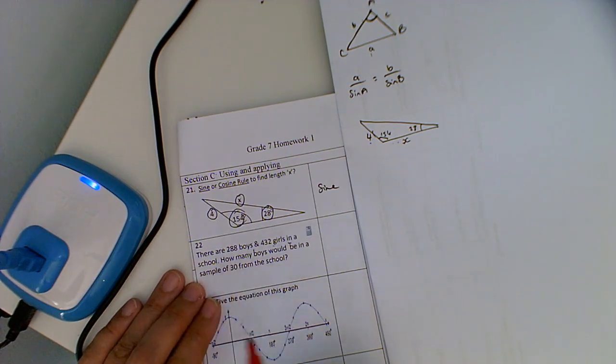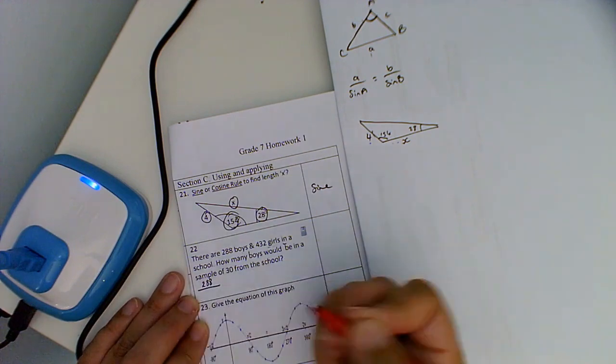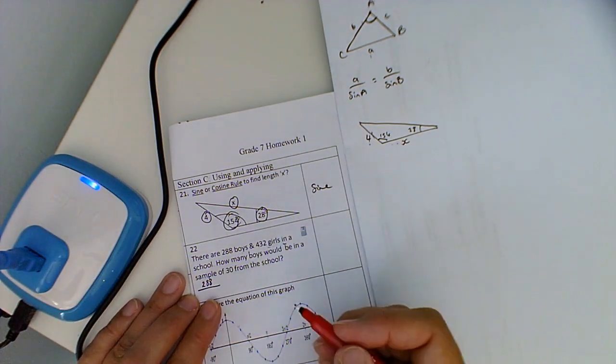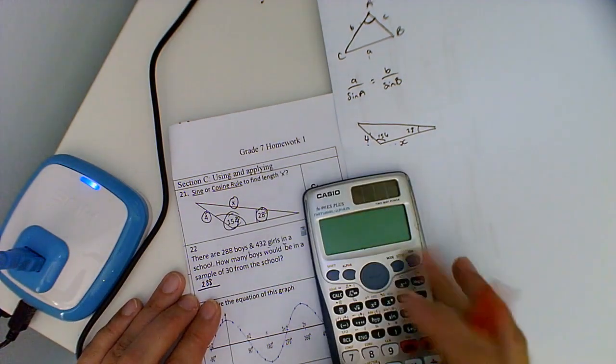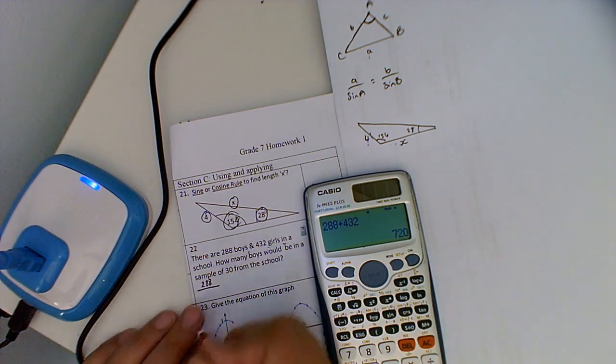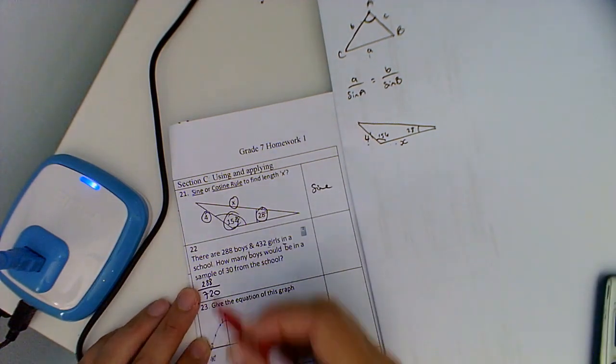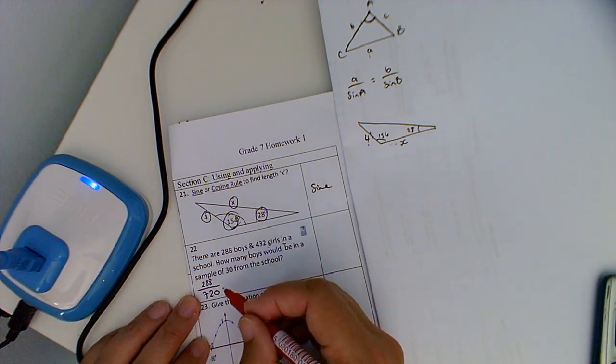So there are 288 boys at the moment. And that's out of, so we'll write that as a fraction of all of the students in the school. So in the school, there are 288 plus 432. There are 720 students. So that's our fraction of the school that are boys.